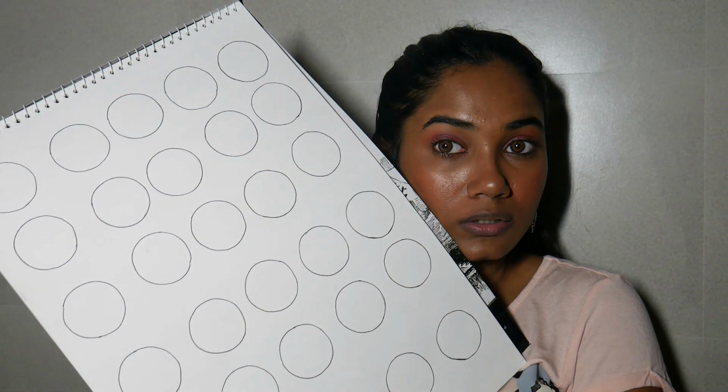Okay guys, so now I have outlined all the 30 circles. Let me tell you, these are not like the perfect circles I have drawn.